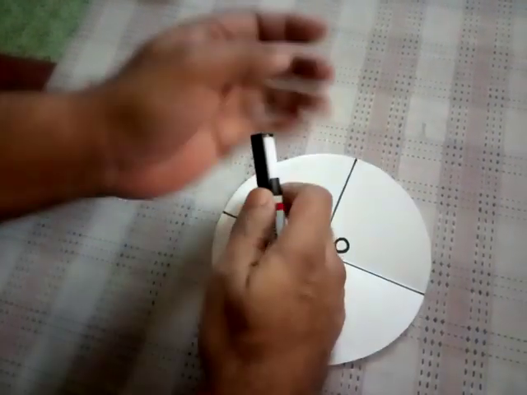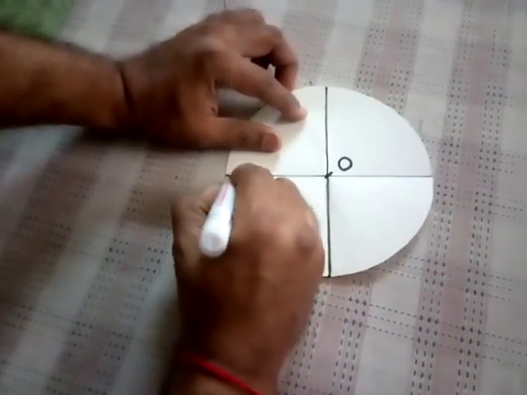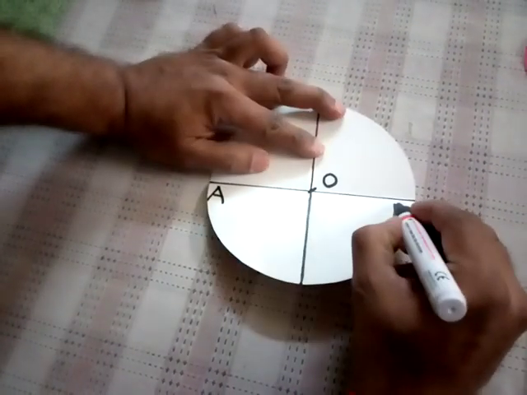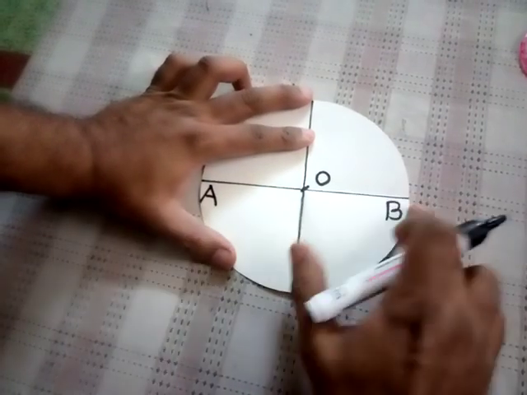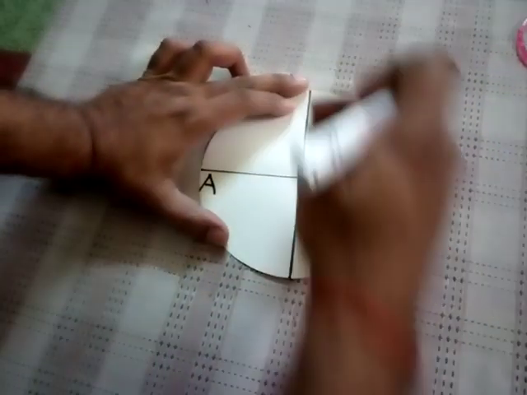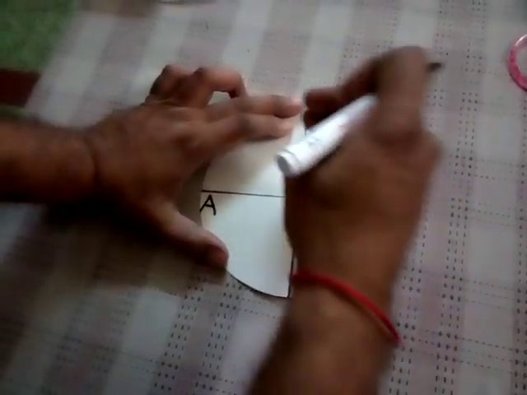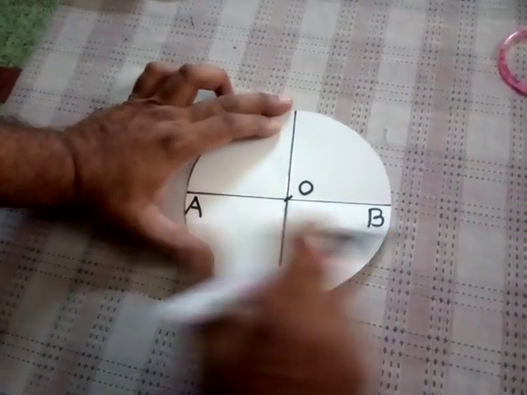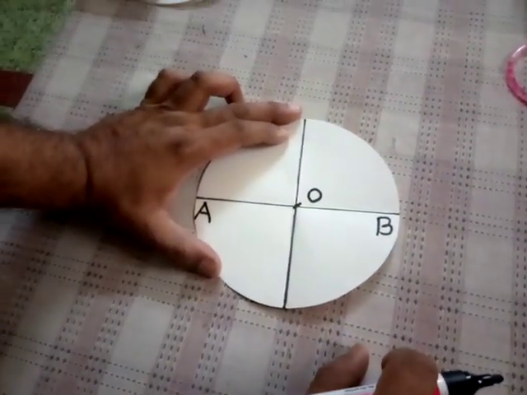So if I name the line segment as AB, this line segment AB is going to divide the circle into two equal halves. So line AB is known as the diameter of the circle.